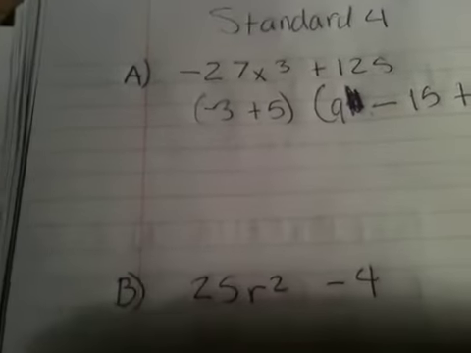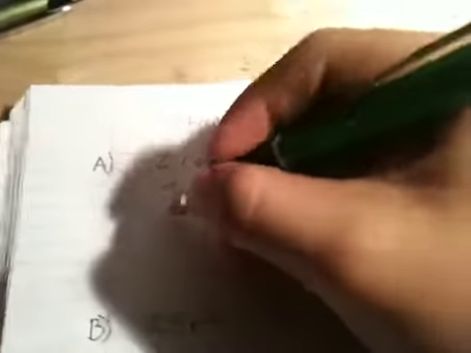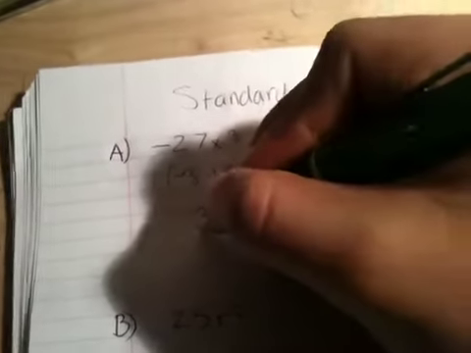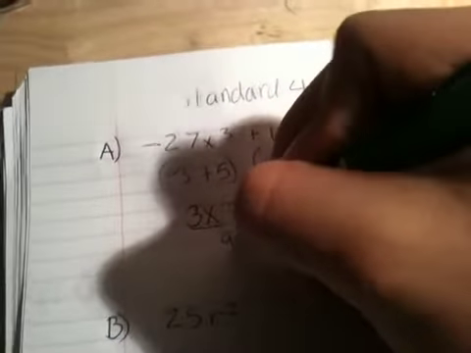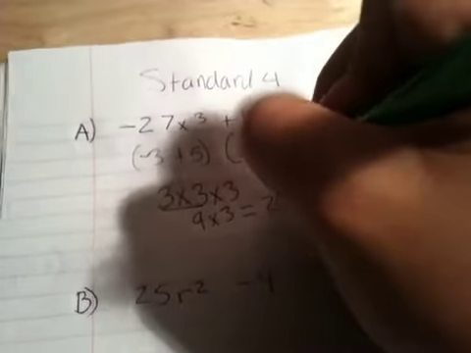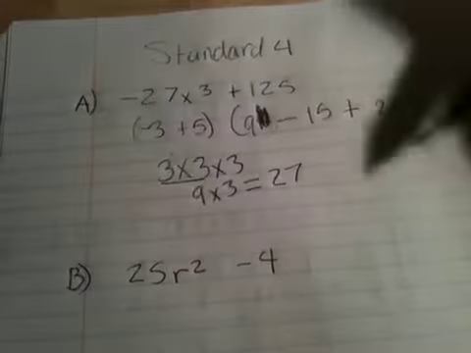So for those of you who didn't get that, 3 cubed is 3 times 3 times 3. If you multiply these two 3s, you get 9, times 3 equals 27. That's how we get 27 out of 3, because it's cubed, 3 three times.